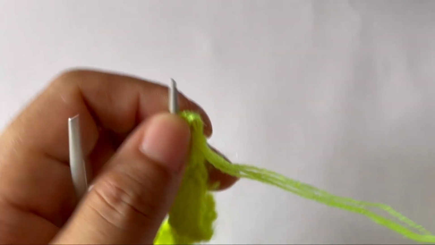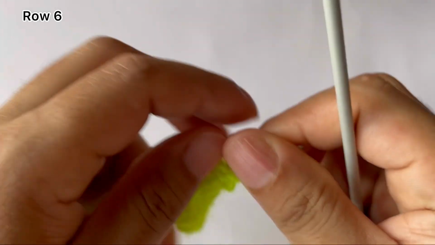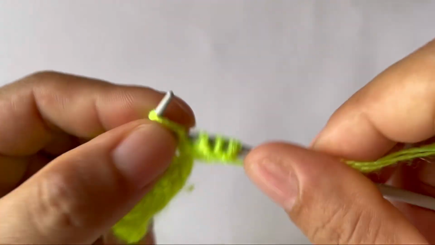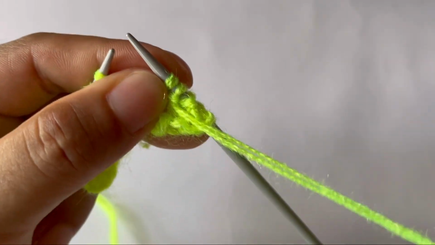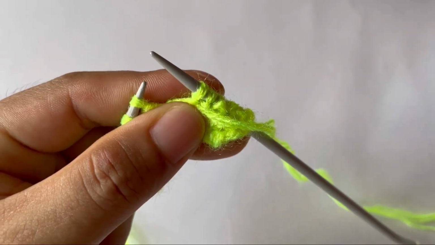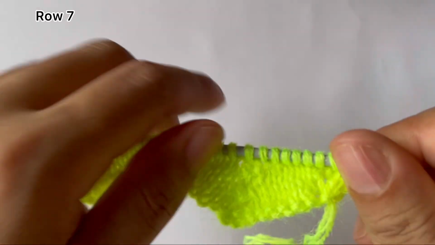Row 6, purl all stitches. Row 7, purl all stitches.